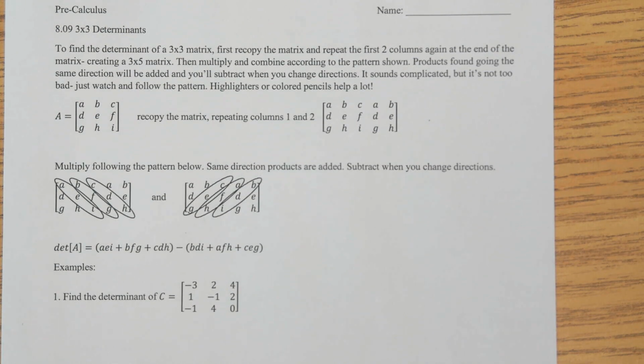Okay? So, to find the determinant of a 3 by 3 matrix, you're going to recopy the matrix and repeat the first two columns again at the end of the matrix, creating a 3 by 5. Then multiply and combine according to the pattern shown. Products found going the same direction will be added, and you'll subtract when you change directions. Sounds complicated, but it's not too bad. Just watch and follow the pattern. Okay, highlighters or colored pencils help a lot.